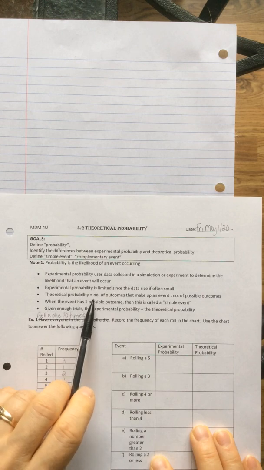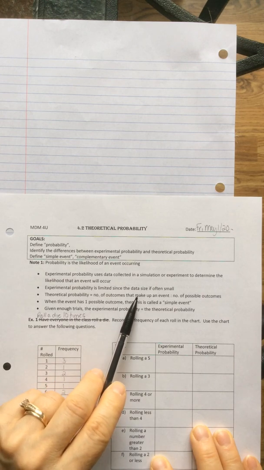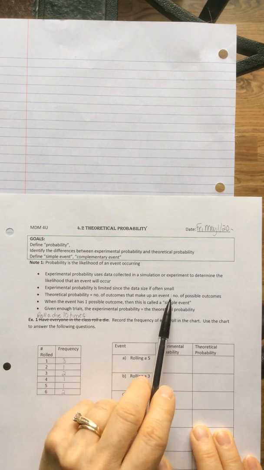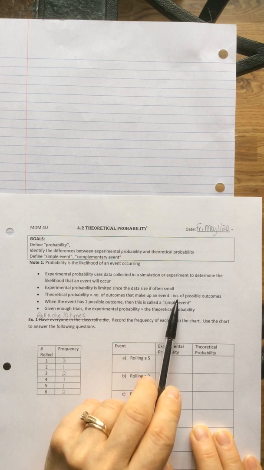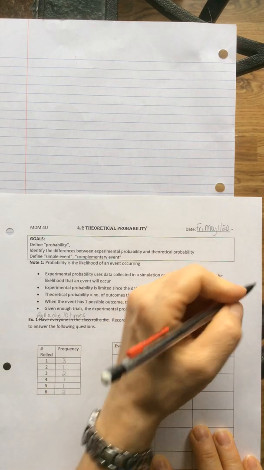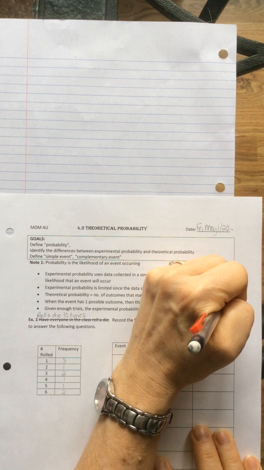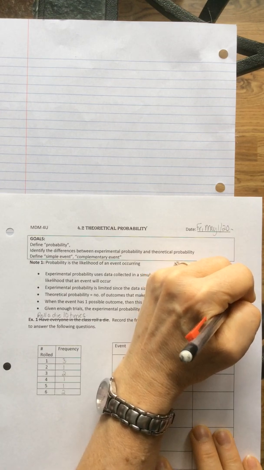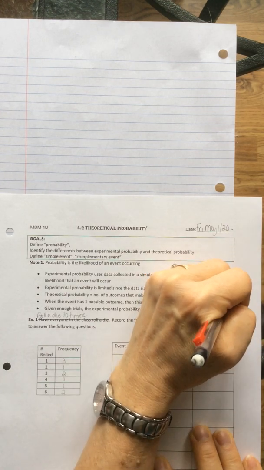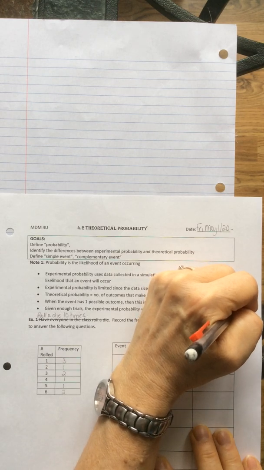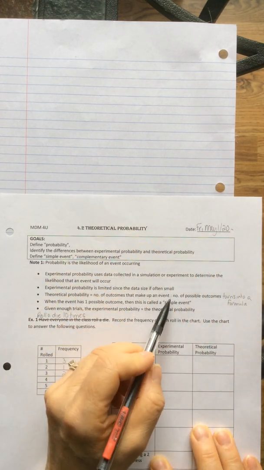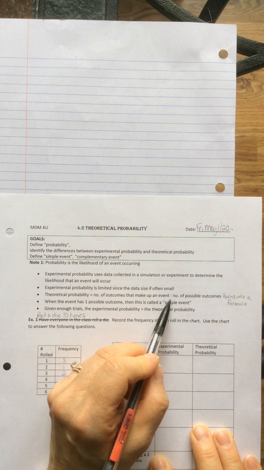Theoretical probability is equal to the number of outcomes that make up an event to the number of possible outcomes, so that's a ratio. That turns into a formula, where they change the ratio symbol to a division symbol.